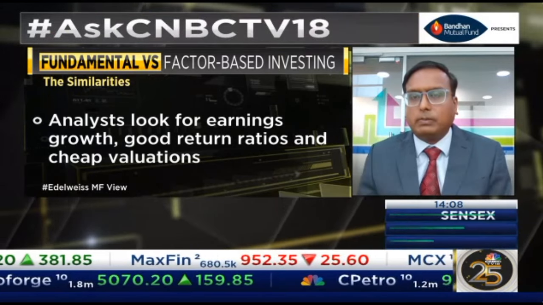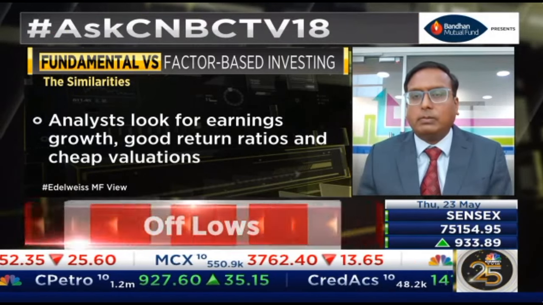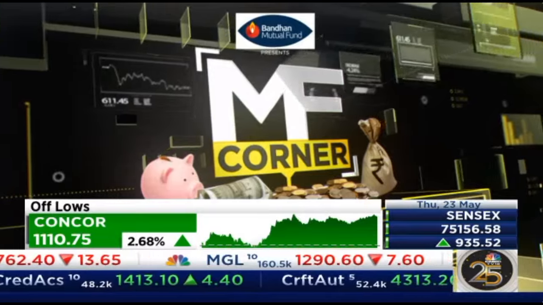Okay, makes sense. So Nasreen, now Bharat explained what fund managers look at, whether factor investing or fundamental investing. But how does an investor choose which type of fund they should go for? What have the returns looked like if we compare both the categories? Basically, I'd just like to add to what Bharat said: fundamental investing is more like a detective. You dig deep into the company's financial health, market position, competition, and the management to find its true value.